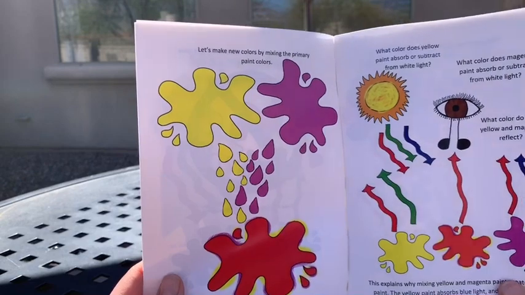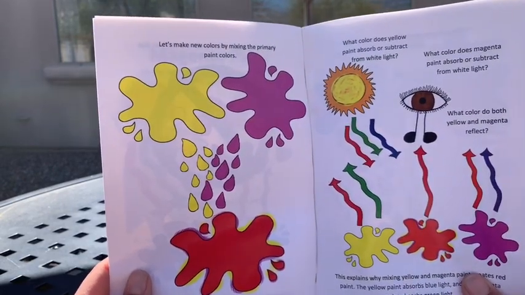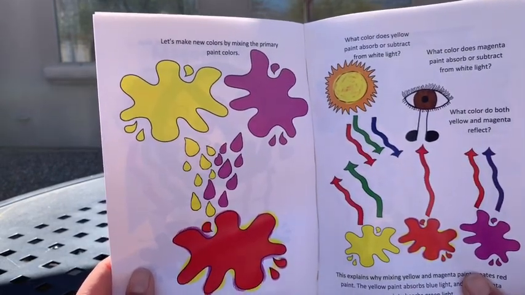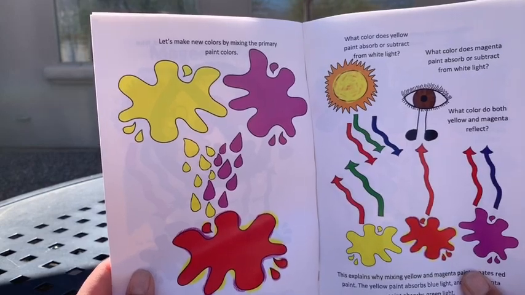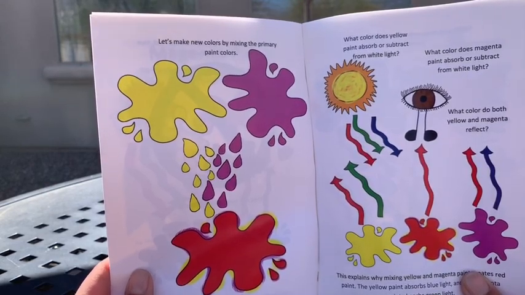Let's make new colors by mixing the primary paint colors. Yellow and magenta paint mixed together create red paint. What color does yellow paint absorb or subtract from the white light?